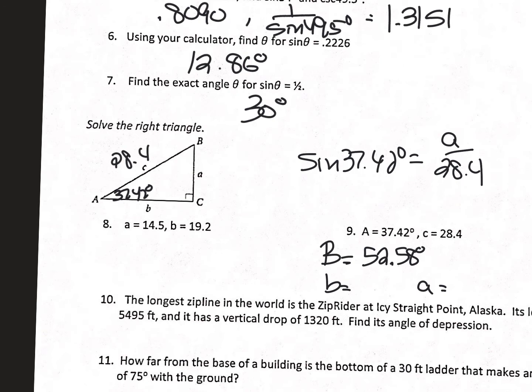sine 37.42. Sorry, it's taking me a while on my calculator. This video is going to be longer than it needs to be because it's taking me so long. Okay, and I get 17.2 or 17.3, and that was side A, so I got 17.3.